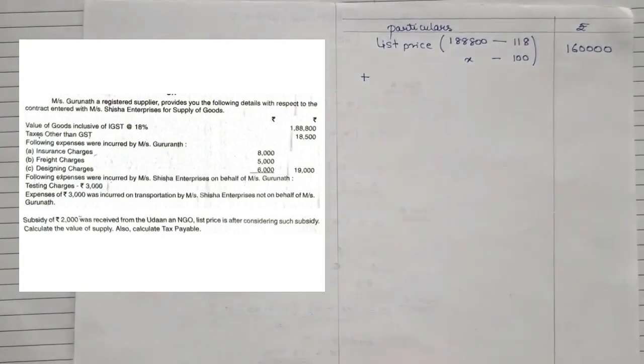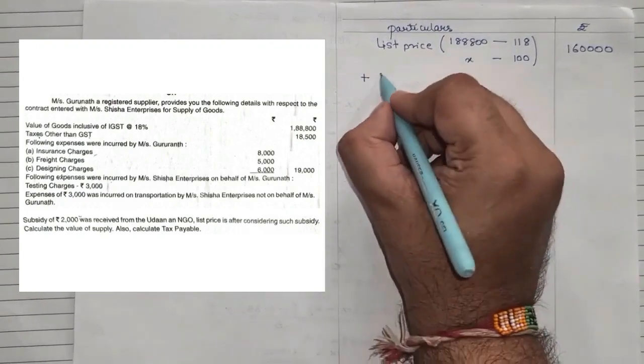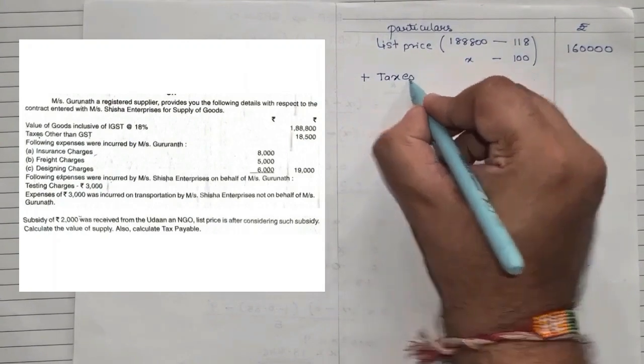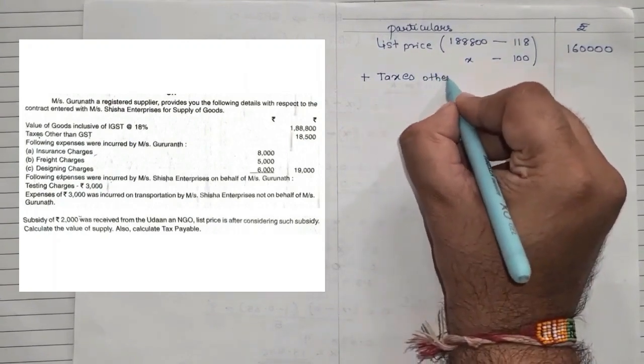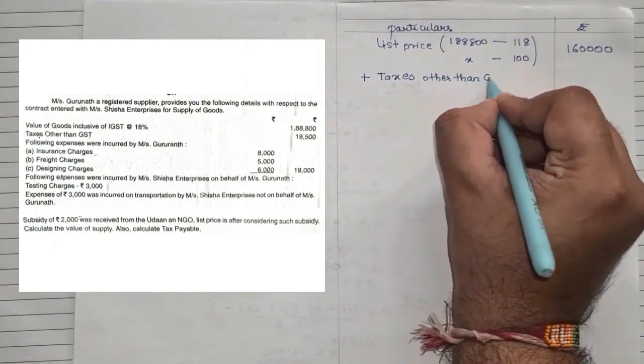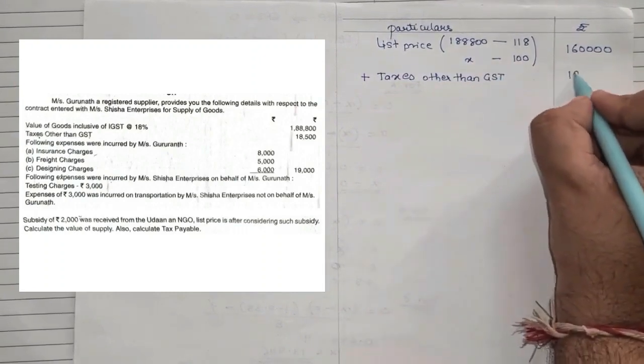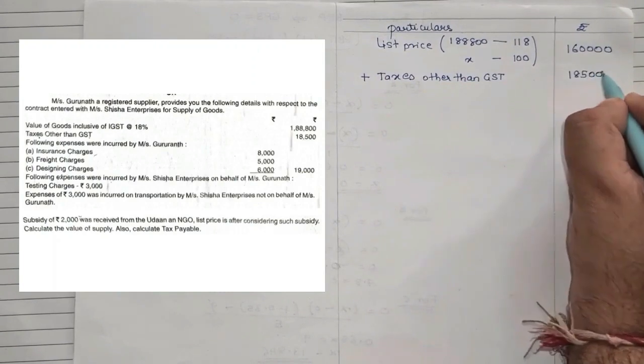Okay, so first they gave us taxes other than GST. So yes, it will appear other than GST. Yes, it gets added. So taxes other than GST, the amount is 18,500, will be taken into consideration.